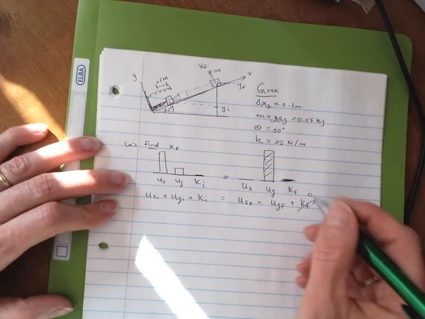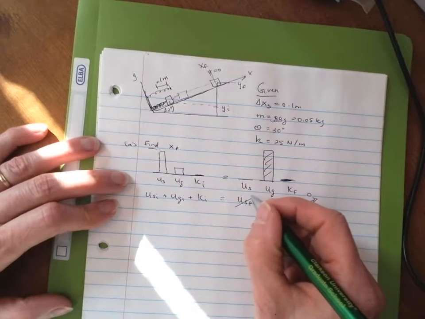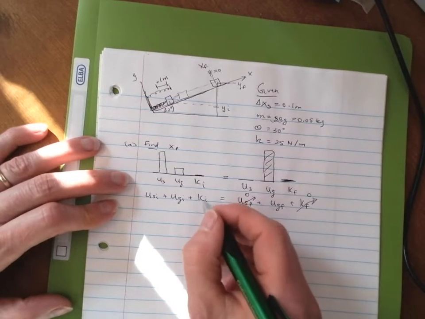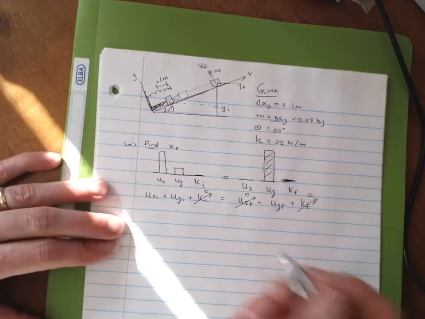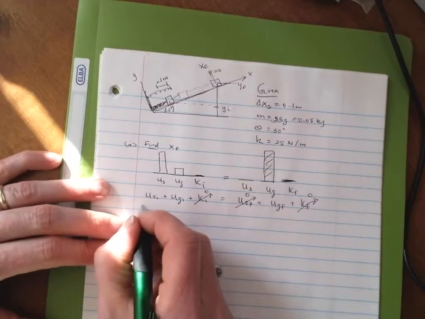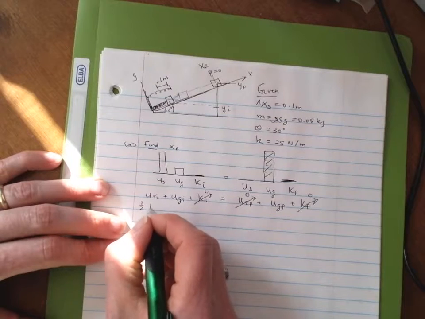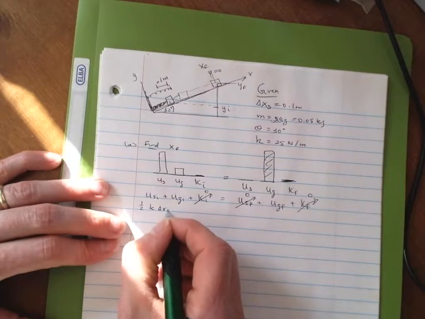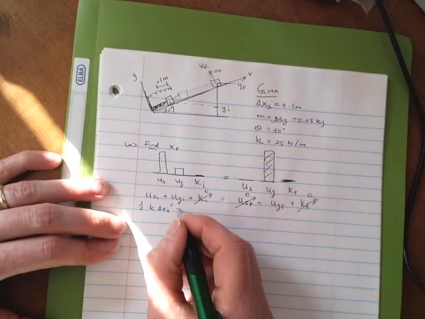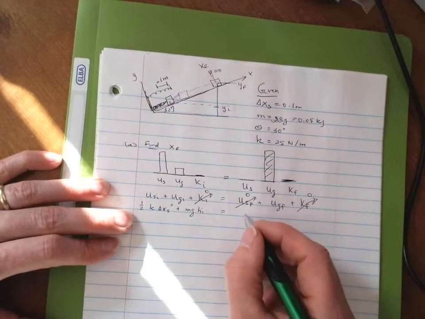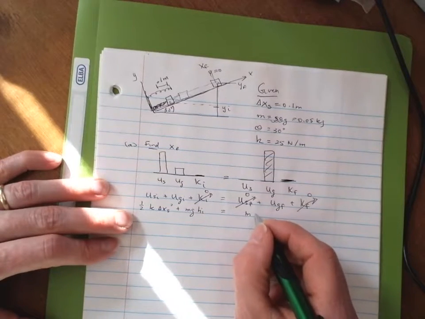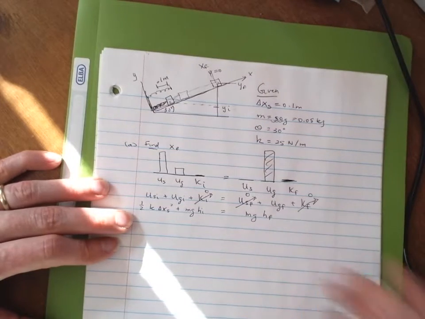Kinetic energy at the end will be 0, the spring energy will be 0, and kinetic energy initially is 0 as well. Then we'll continue with the terms that are non-zero. So 1/2 k delta x spring squared plus mgh initial. This is what we have initially, and at the end we're going to have mgh final.